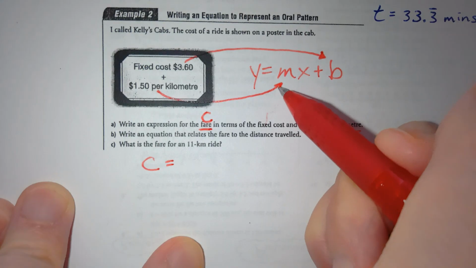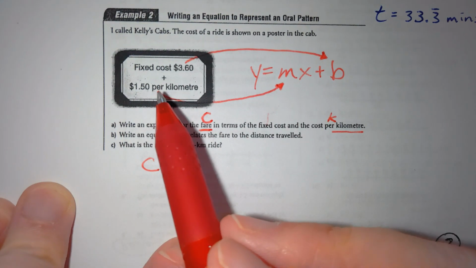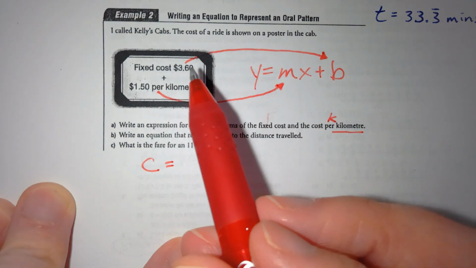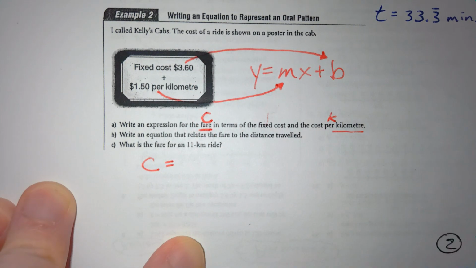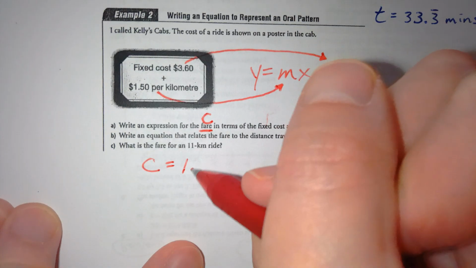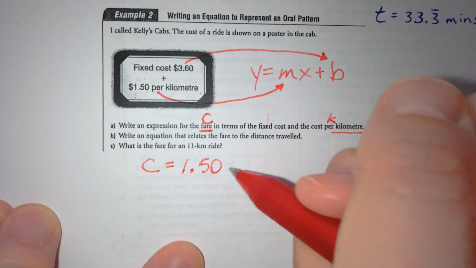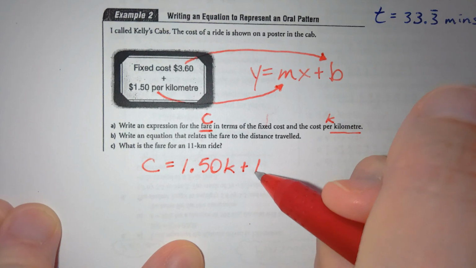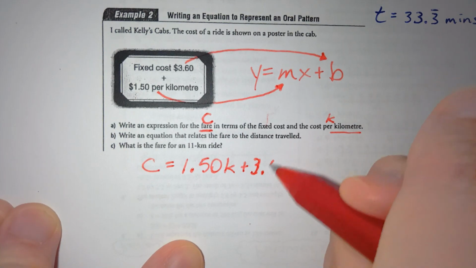Okay, so again, the word per tells you that that's your m, and then fixed cost is like your starting value. So once you get in the cab, no matter what, you have to pay that 3.60. Okay, so C equals 1.50K plus 3.60. That's right.